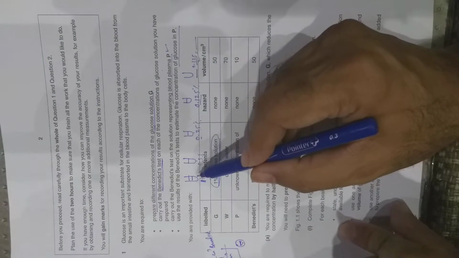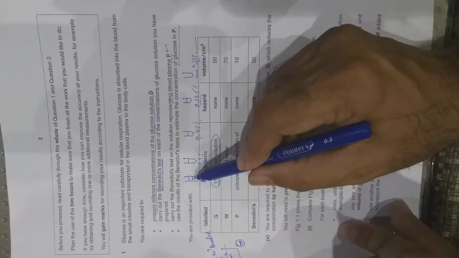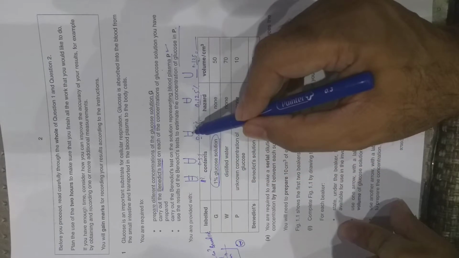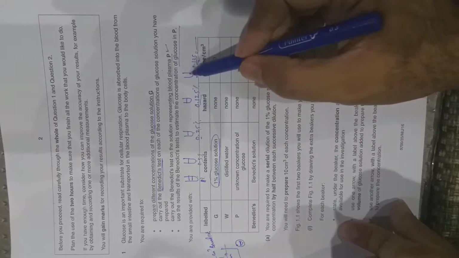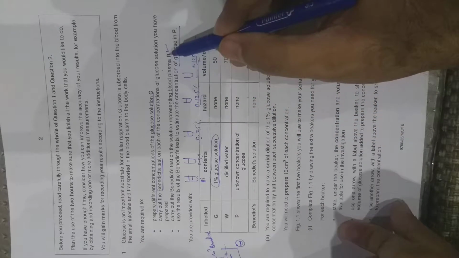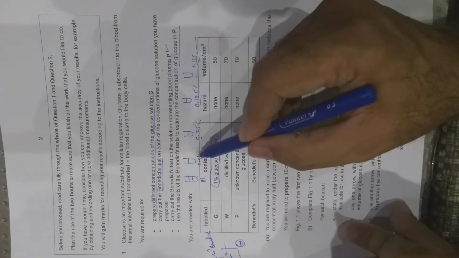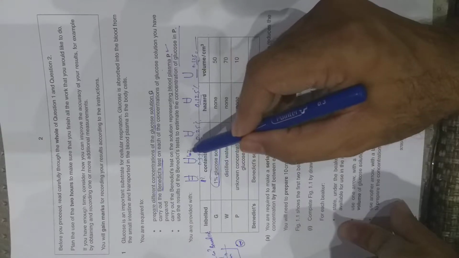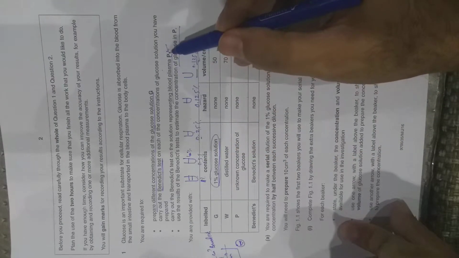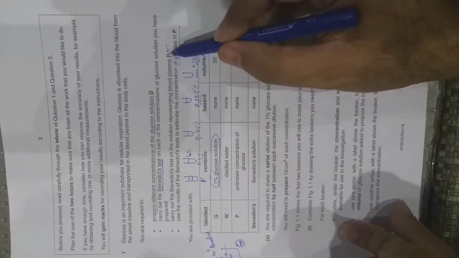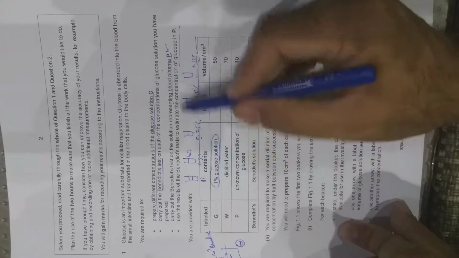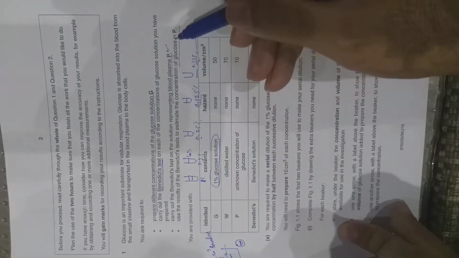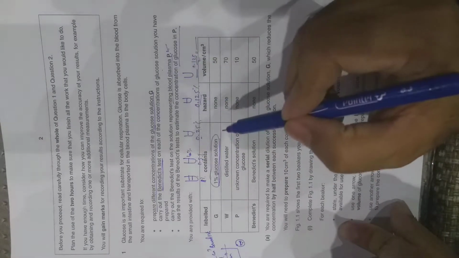For example, if this is 25 seconds, this is maybe 40 seconds, this may be 60 seconds, this may be 70 seconds, and this may be, for example, 80 seconds. And for P, for example, you have 40 seconds. This also has a color change in 40 seconds. So it means that the concentration of blood plasma is comparable with this, and the concentration will be 0.5% or whatever value you get after doing this experiment. So this is basically your experiment.